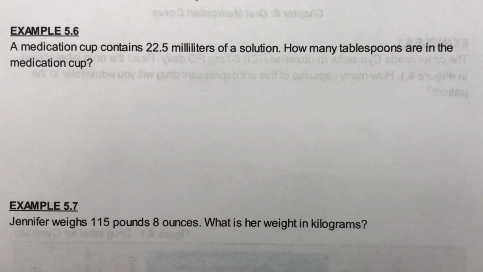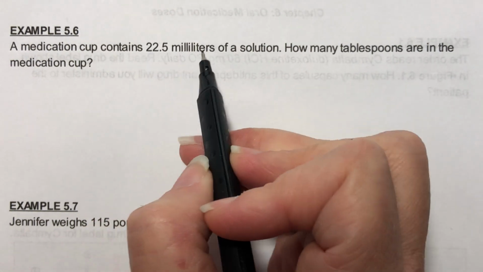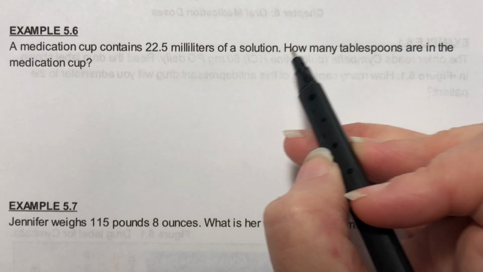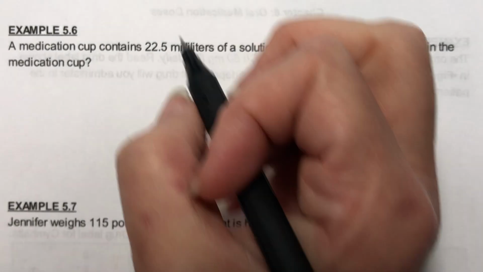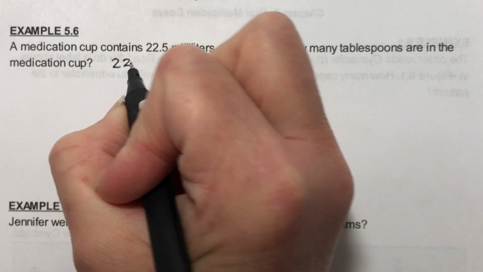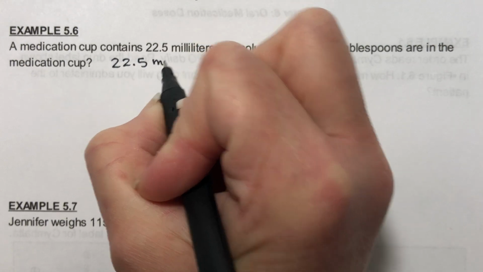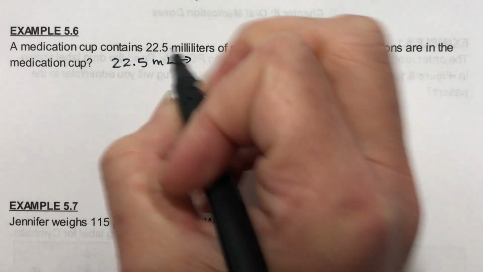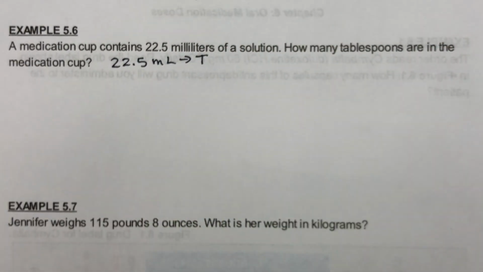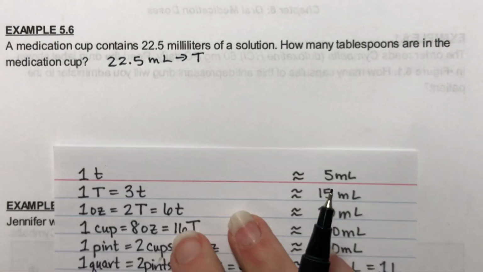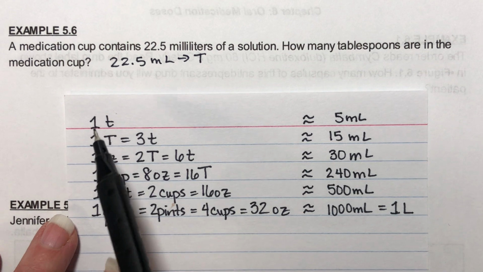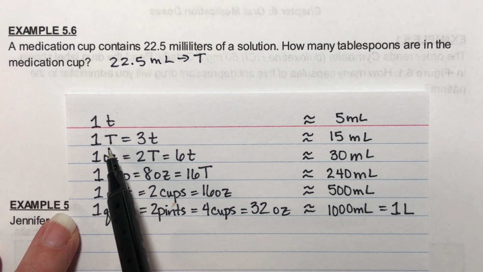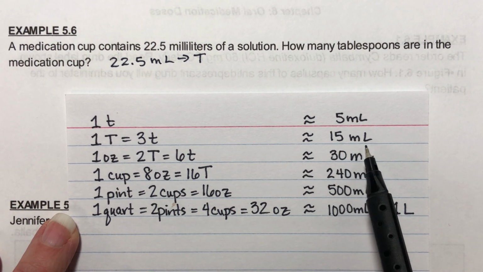A medication cup contains 22.5 milliliters of a solution. How many tablespoons are in the medication cup? Okay, so I want to take 22.5 milliliters, and I want to convert it to tablespoons. So I'm going to look for a relationship between milliliters and tablespoons. 1 tablespoon is equivalent to 15 milliliters.